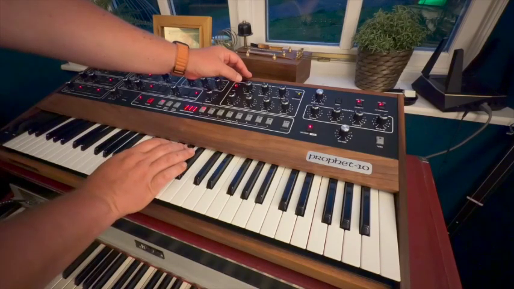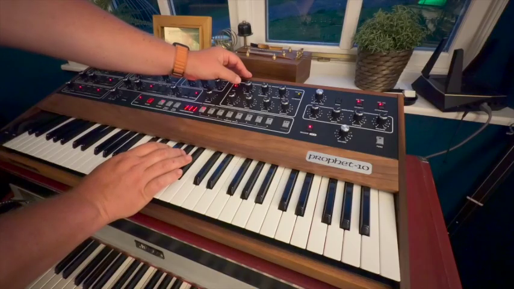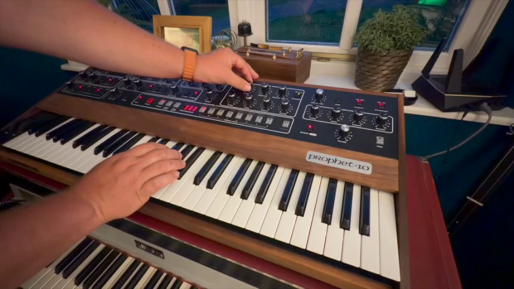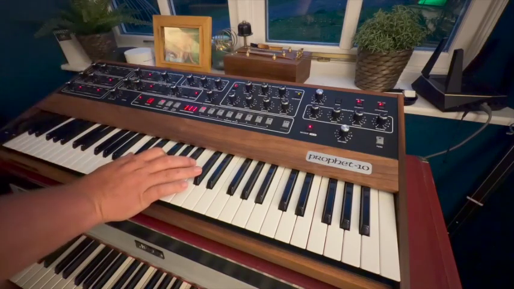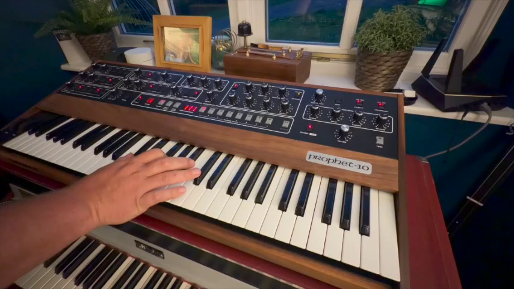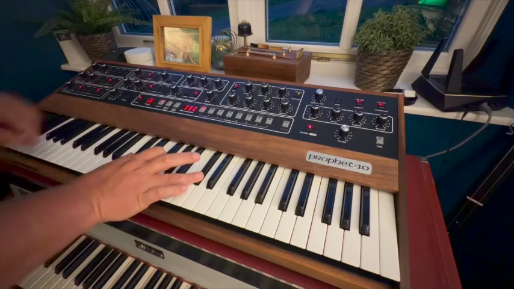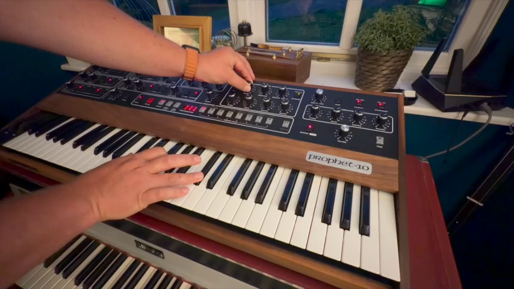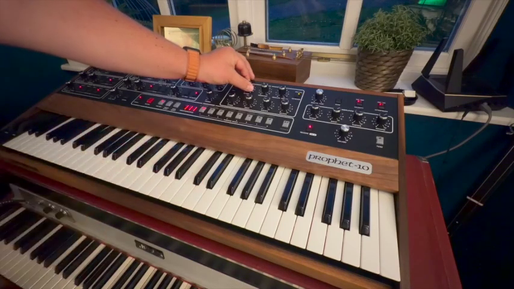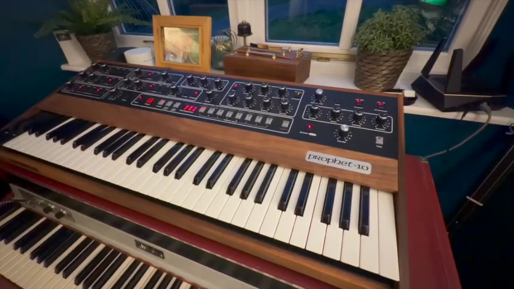Really in time with the piano here. I'm just vaguely following behind it, but it doesn't have to be too tight. I'm going to add in some different notes, so I'm going to add in the fifth, maybe a higher C sharp. Open the filter. That'll do.